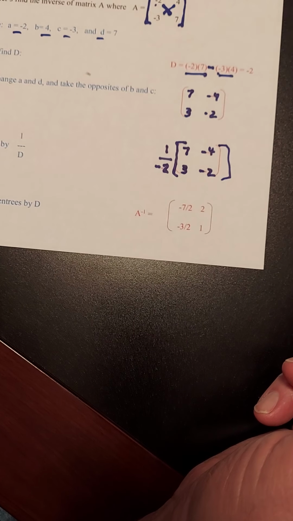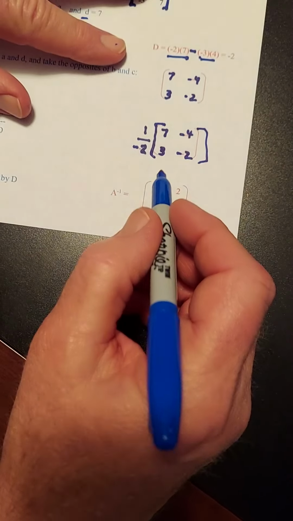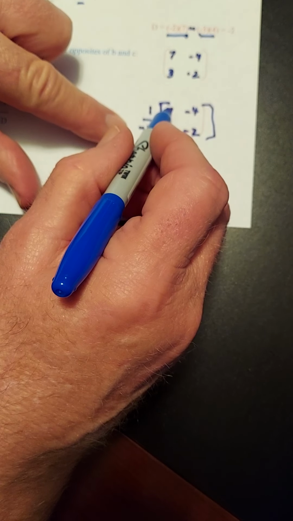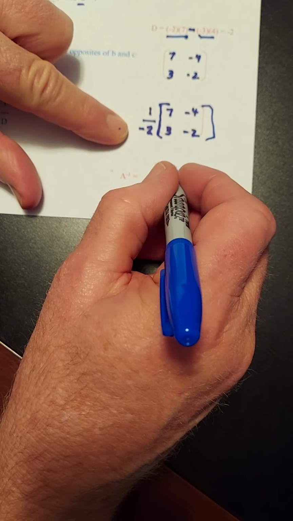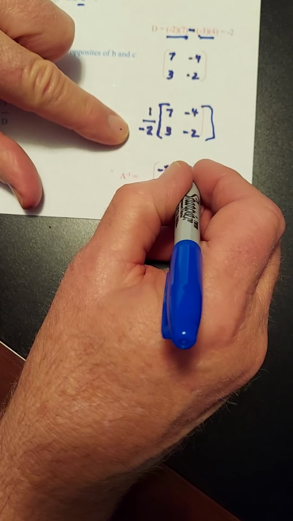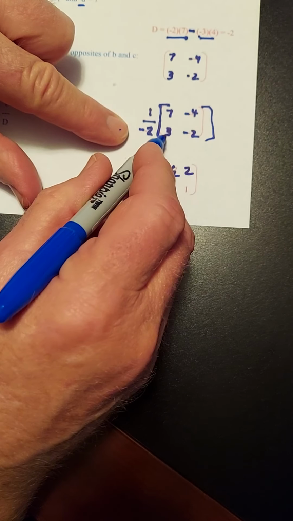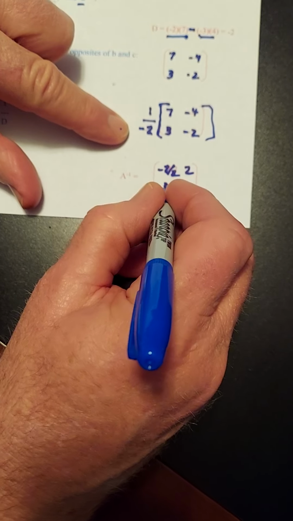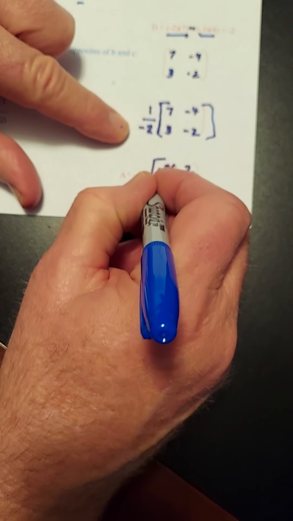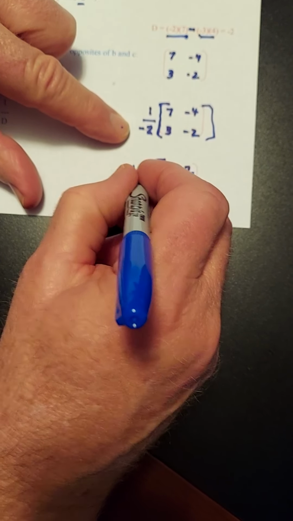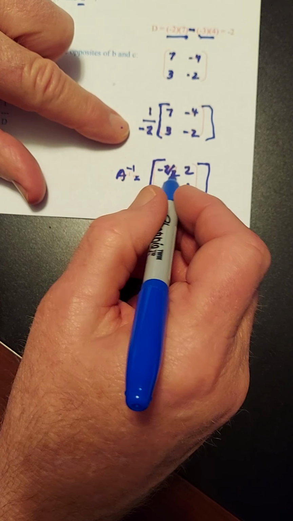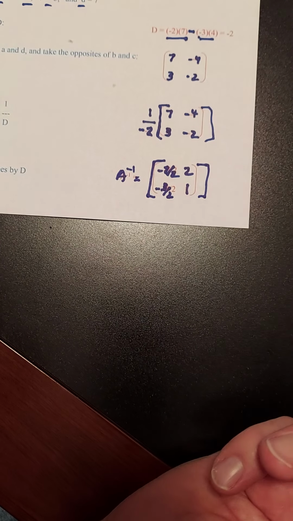Okay, and then let's go one more step. The actual inverse would be to take this negative 1/2 times everything inside. That's scalar multiplication. So negative 1/2 times 7 is negative 7/2. Negative 1/2 times negative 4 is positive 2. Negative 1/2 times 3 is negative 3/2. And negative 1/2 times negative 2 is positive 1. So my inverse will be equal to negative 7/2, 2, negative 3/2, and 1.